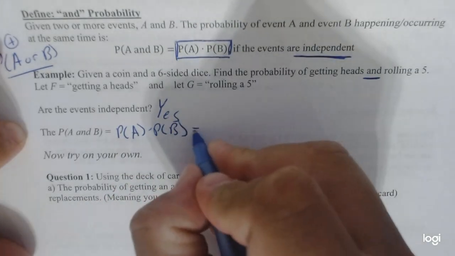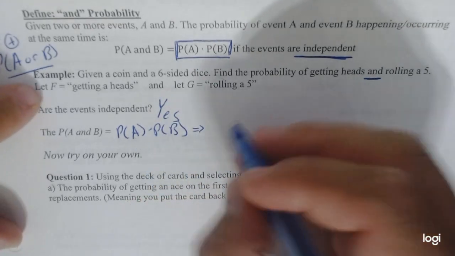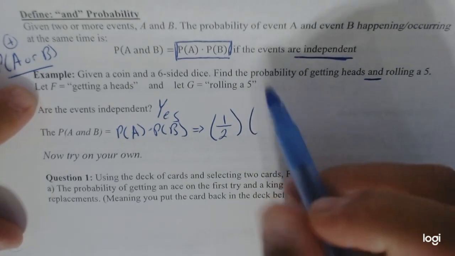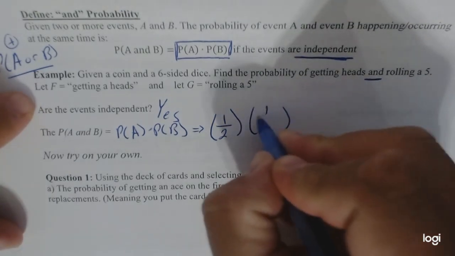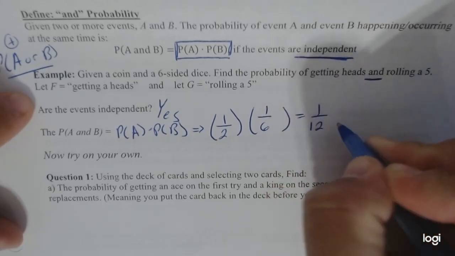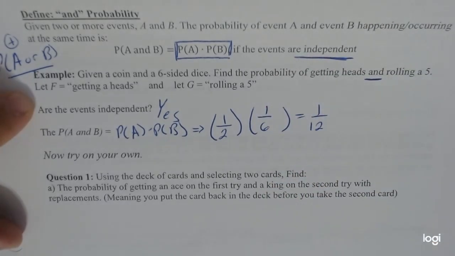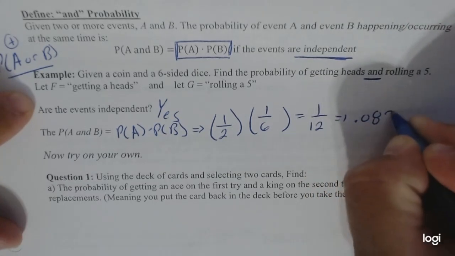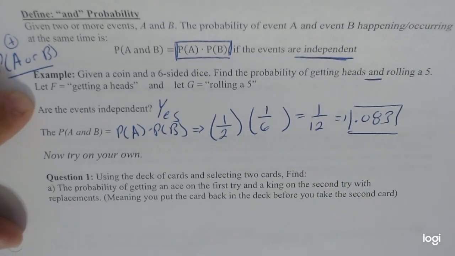So the probability of A, well, it's getting heads. That's 1 out of 2. The probability of rolling a 5 is 1 out of 6, right? So this becomes 1 out of 12. Okay, so we just multiply across. Remember, with fractions you multiply across, so that gives us a grand total of 0.083 as our answer.